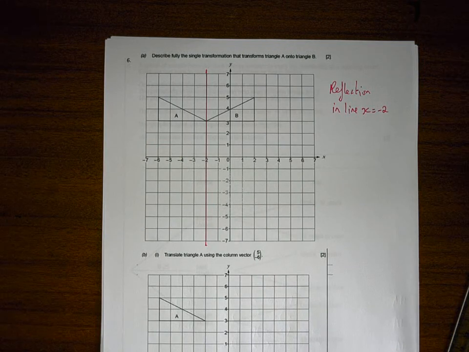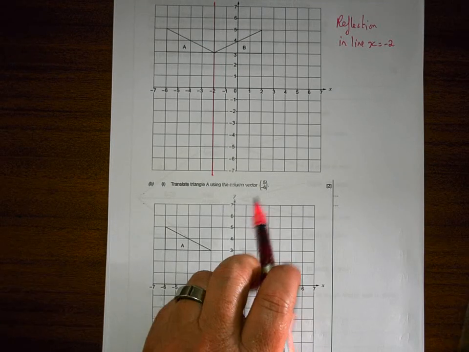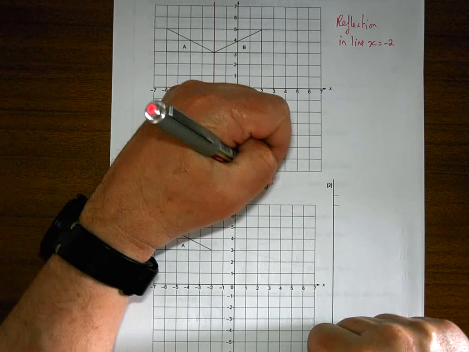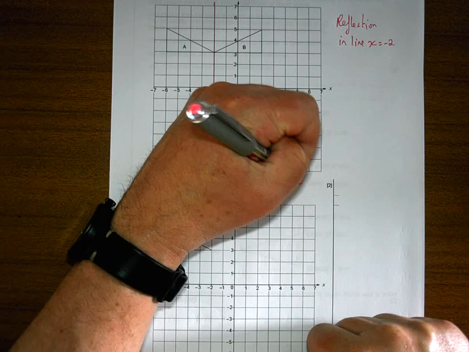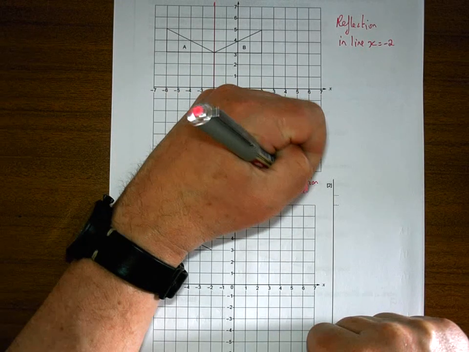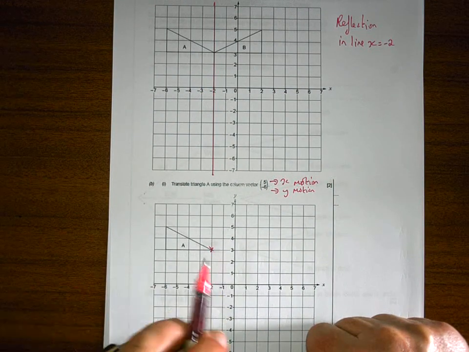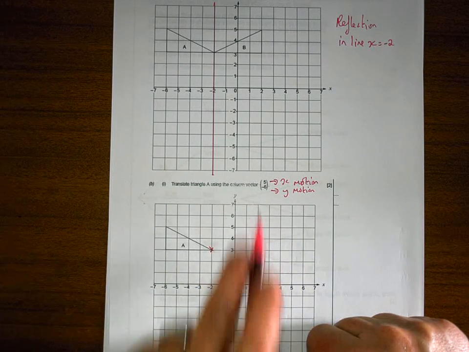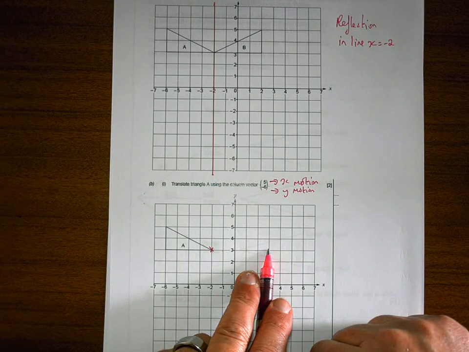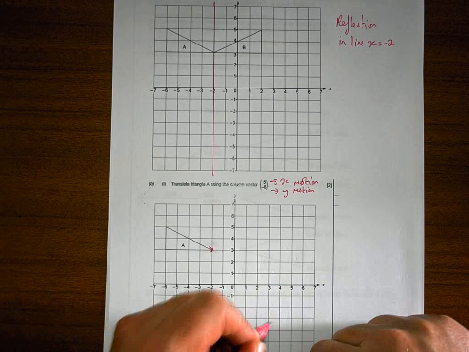So reflection, 1 mark, in line x equals -2, because it's the x going through -2 coordinate that gives you that. 2 marks. Translate triangle A using the column vector 5, -6. The top digit gives you the x motion. The bottom one gives you y motion. So let's take that point there. That point there is going to end up 5 units in the x, 1, 2, 3, 4, 5, and -6 in the y, 1, 2, 3, 4, 5, 6.